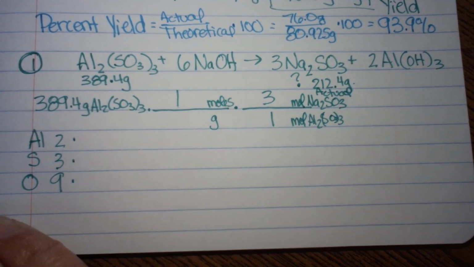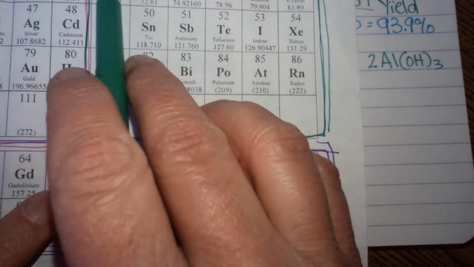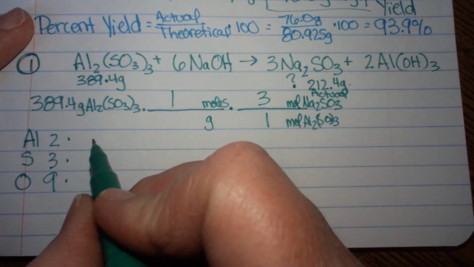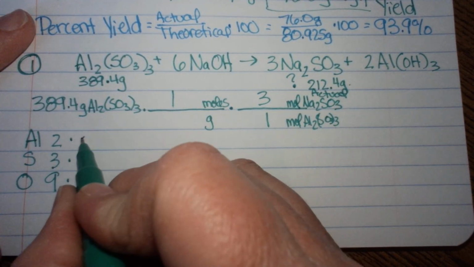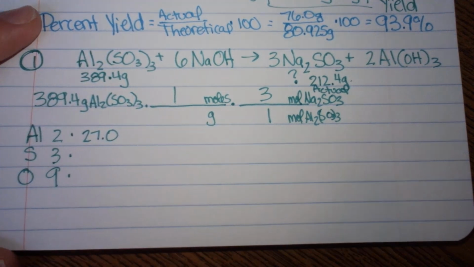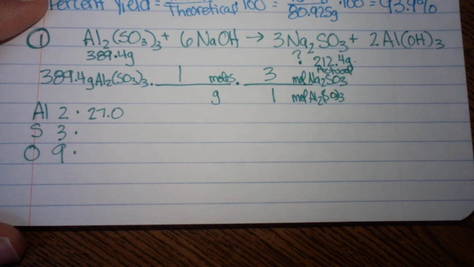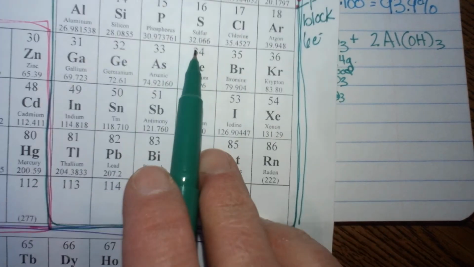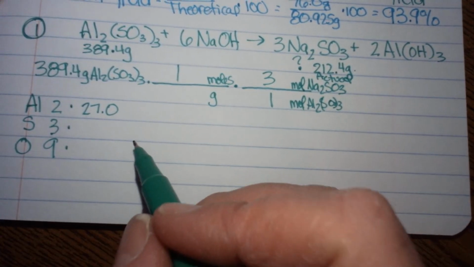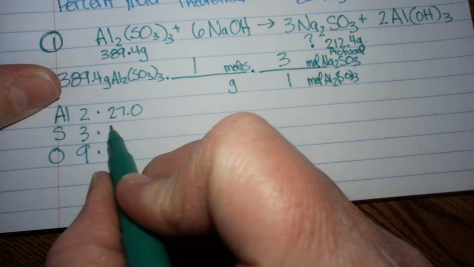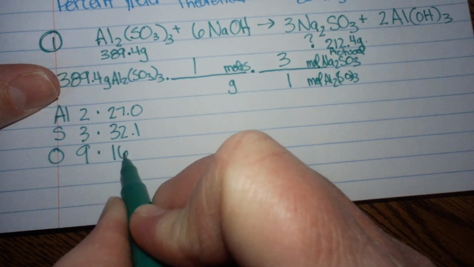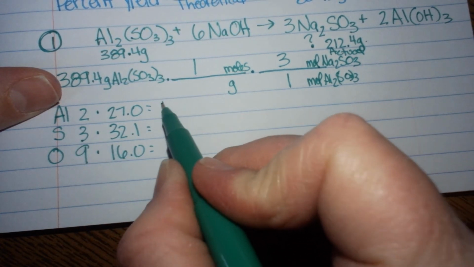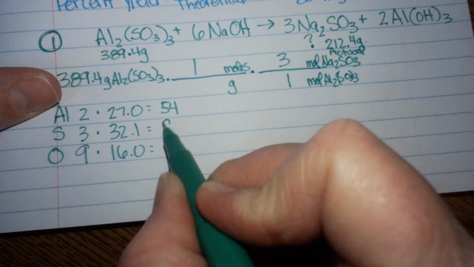I'm going to go to the periodic table and find what is the mass of aluminum. So it's 27.0. And sulfur is 32.1. So we go back and find sulfur, 32.1. And I've already calculated these out, so I can do this a little quicker.